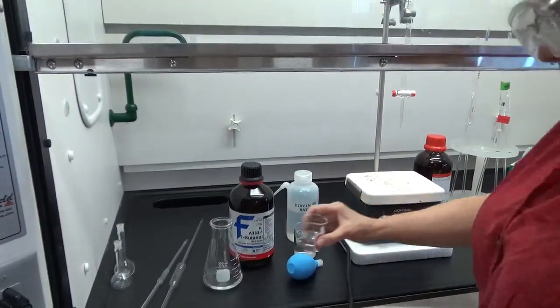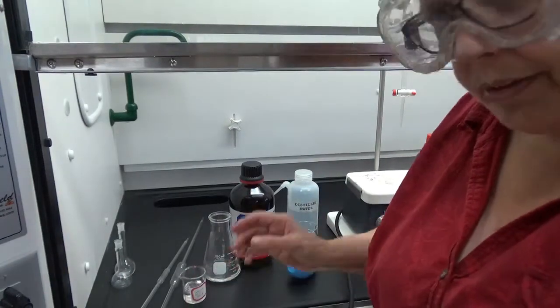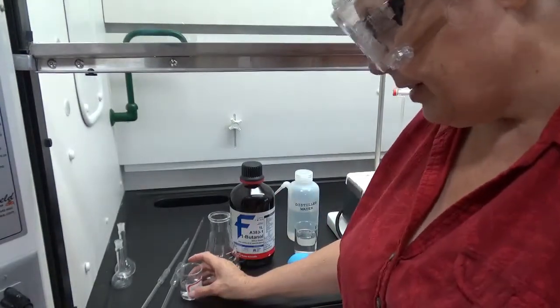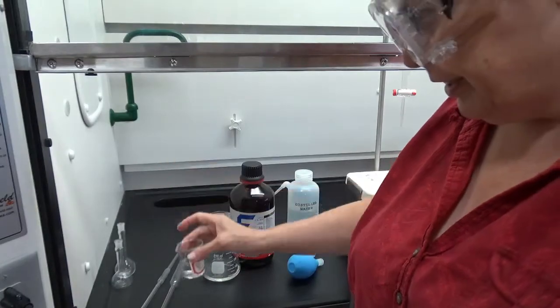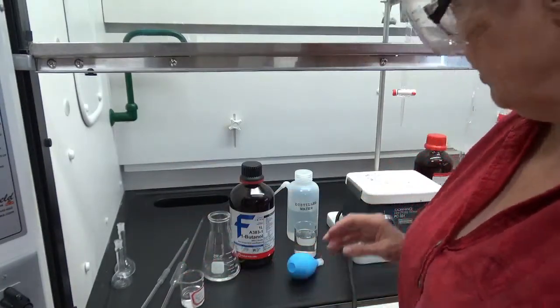So what I've just done is I've carefully poured some glacial acetic acid into this little beaker here, and now I'm going to fill the burette with it.